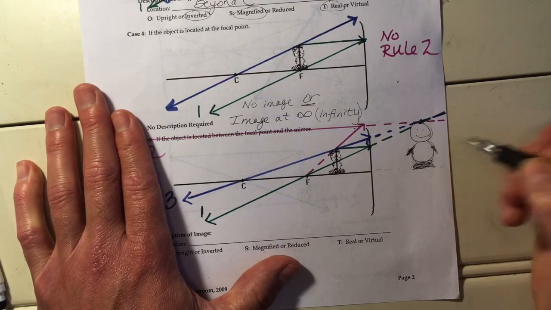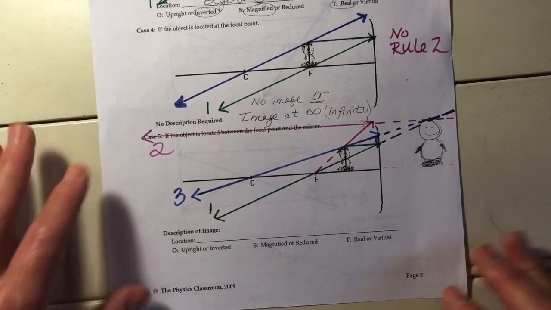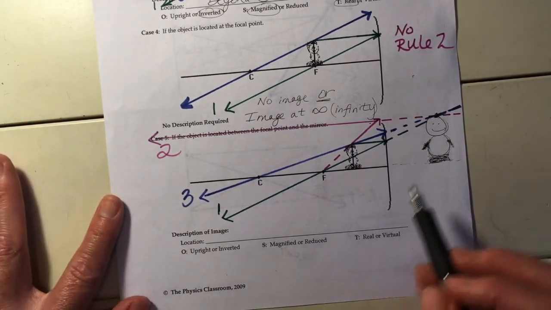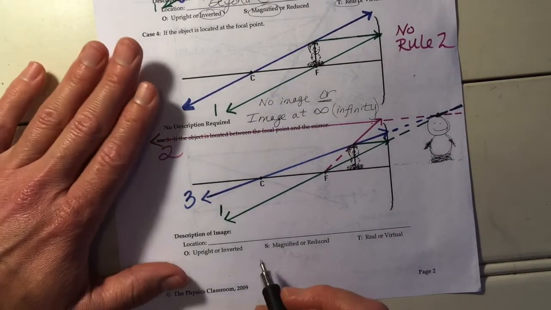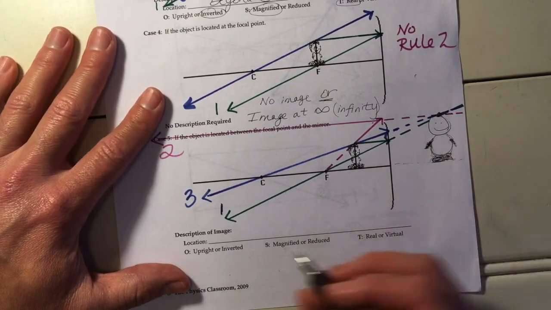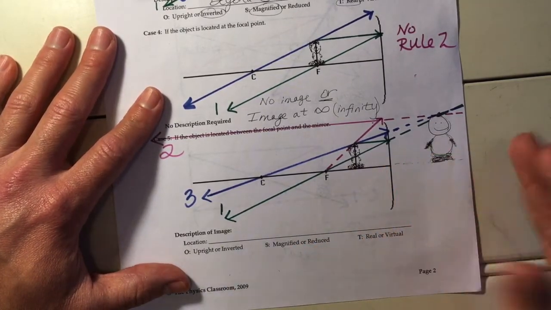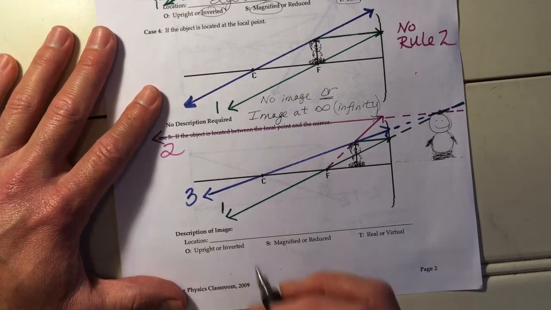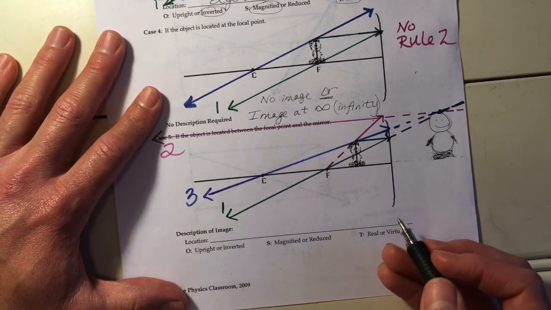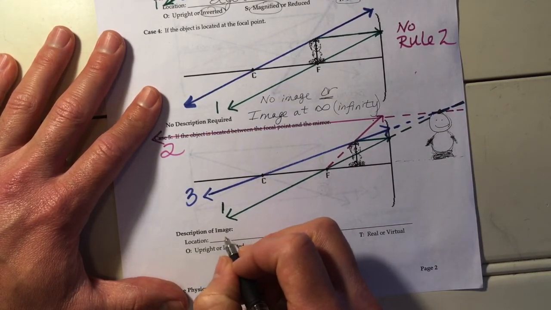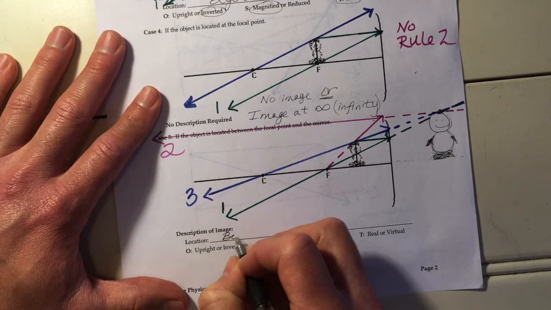So let's answer some questions about it. First of all, location. We would say behind the mirror, on the virtual side of the mirror.